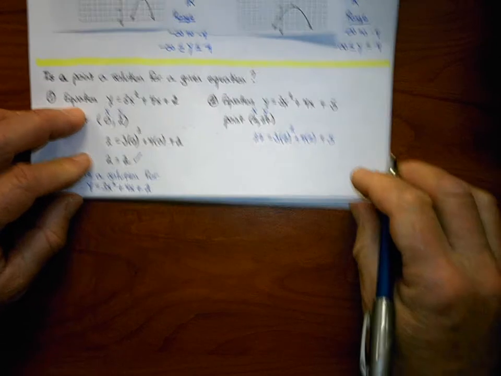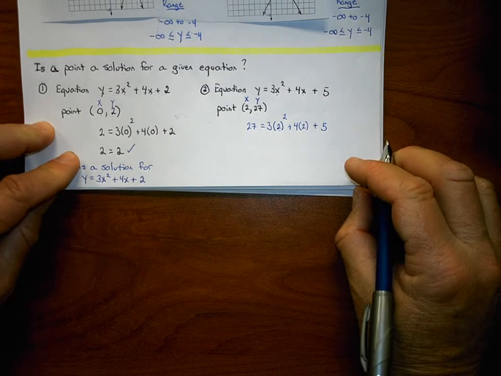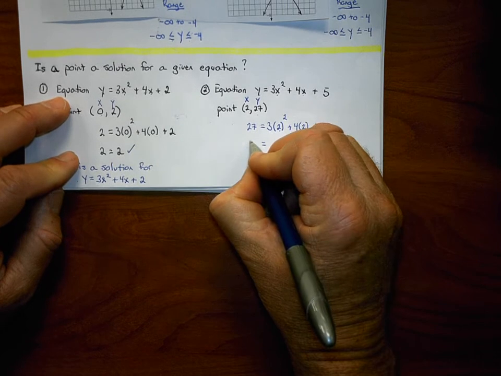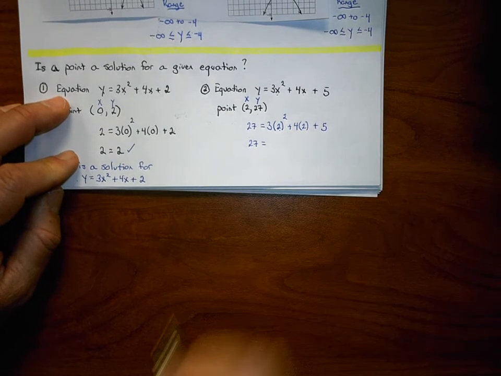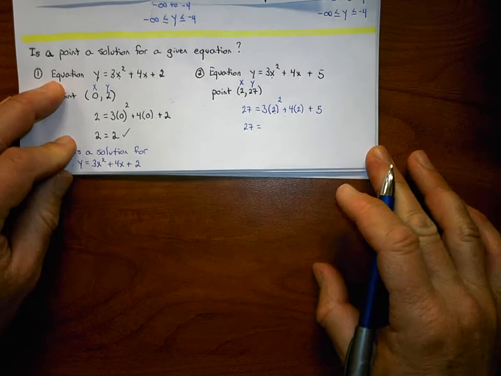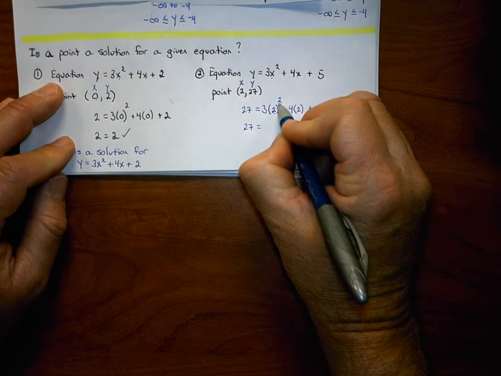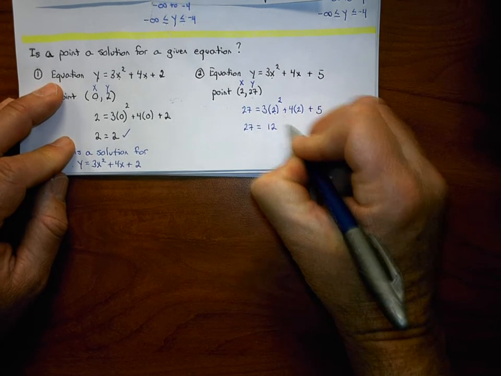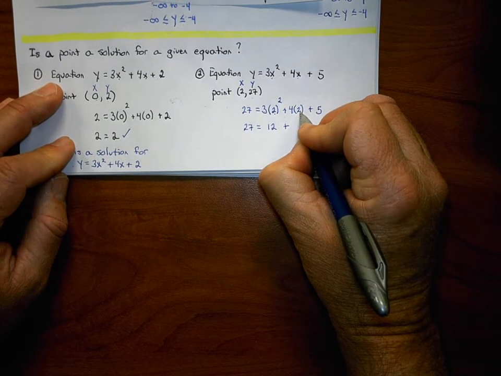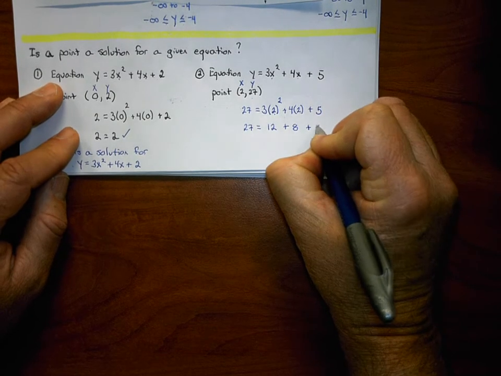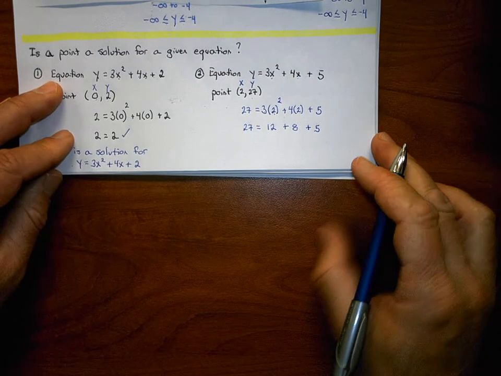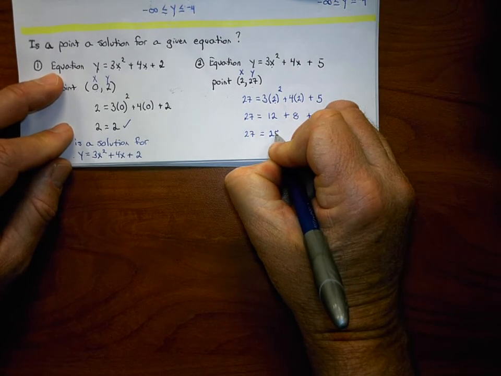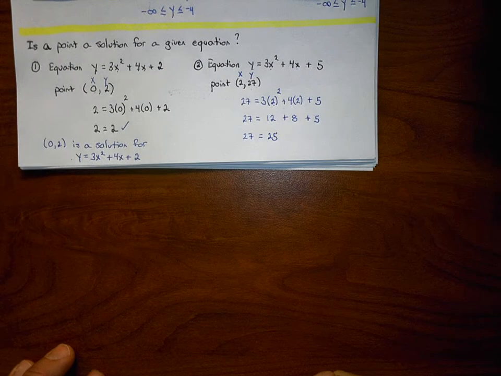And then I work this out. Now the left side of the equal sign cannot be worked out. It's 27. I'm stuck at 27 there. However, the right side of the equal sign, you guys are going to help me out. What is 2 to the second power? 4. Times 3. 12. So this first part becomes 12. Plus 2 times 4 is 8. Plus 5. What's 12 plus 8 plus 5? 25. So I get 27 is equal to 25. That does not work. Those aren't equal.